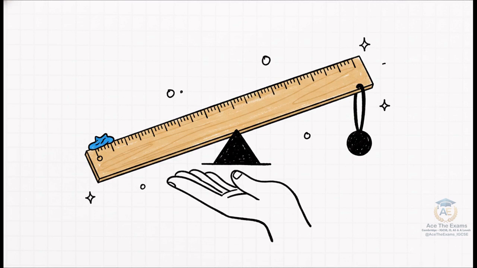Before you even begin hanging things, you absolutely must balance the empty ruler itself. Sometimes you even need a tiny bit of blue tack if the ruler is slightly uneven.